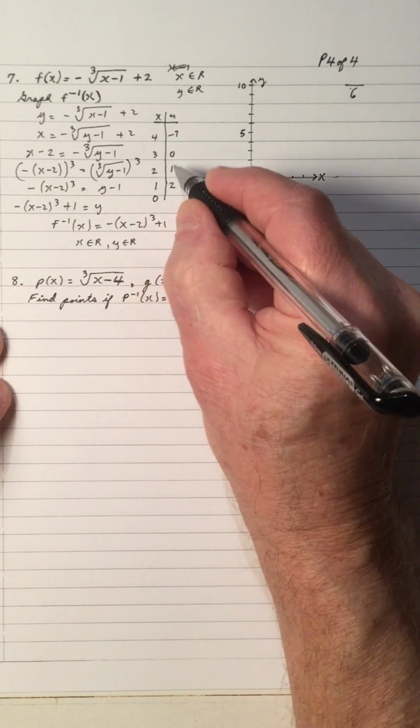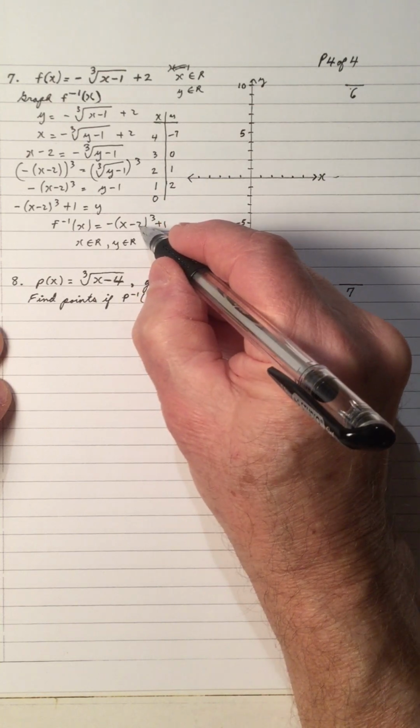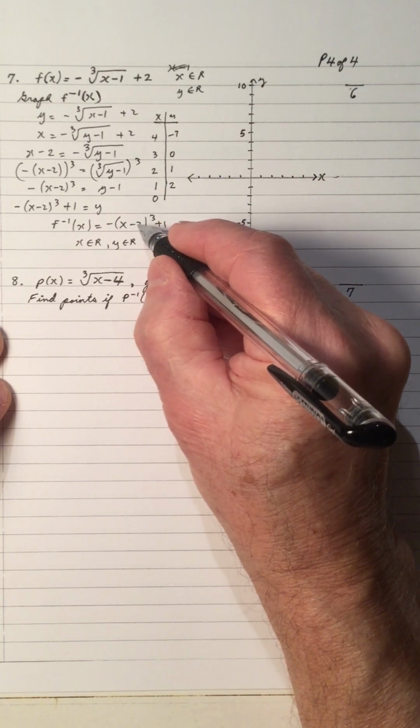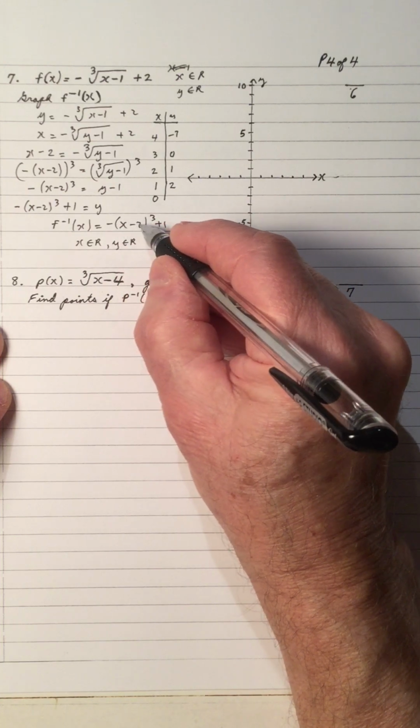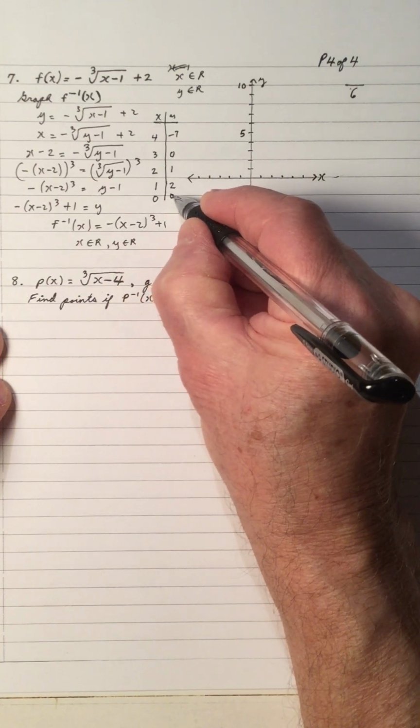And try one more, 0. Put a 0 here, and I get negative 2. Negative 2 cubed is negative 8. Negative of a negative 8 is 8. 8 plus 1 is 9.